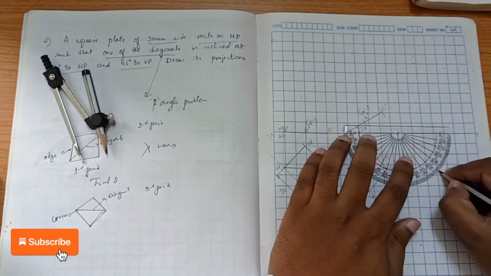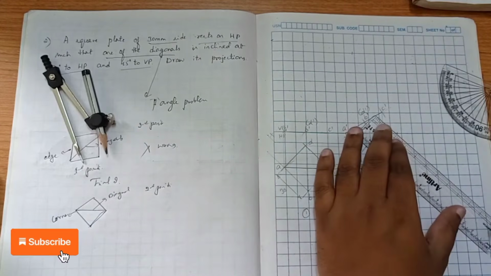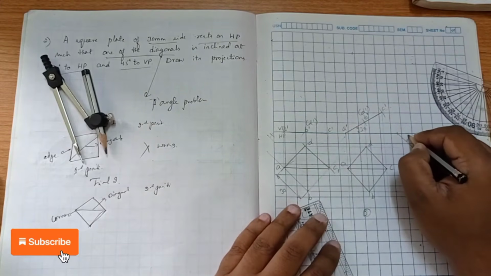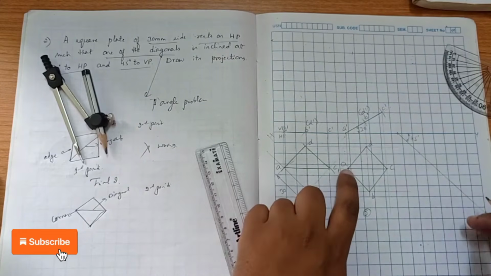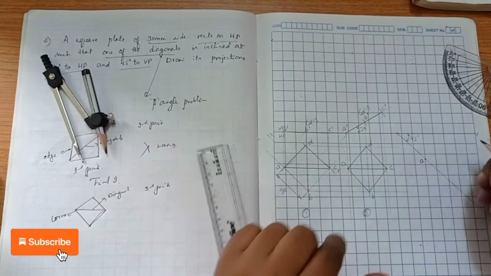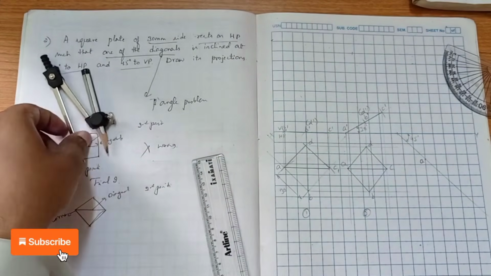So mark for 45. This is 45 we have drawn. Now first I will be marking a reference point here. Same procedure. Mark point A. Now we have to use this first diagonal length, AC1.